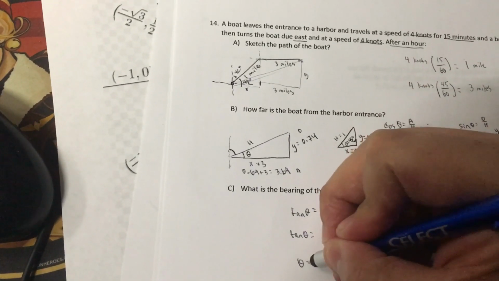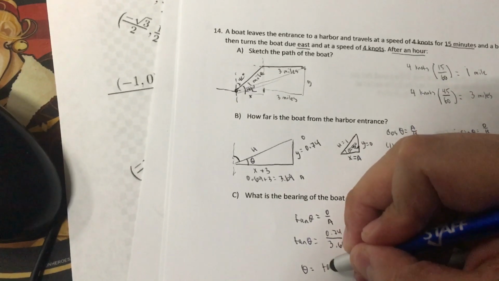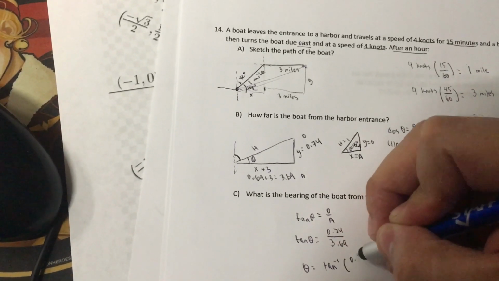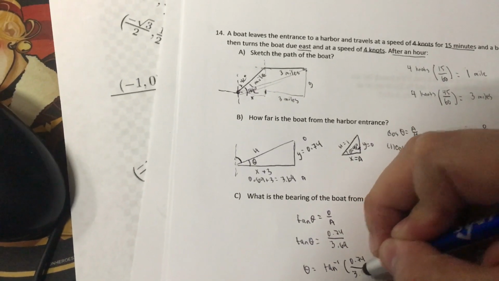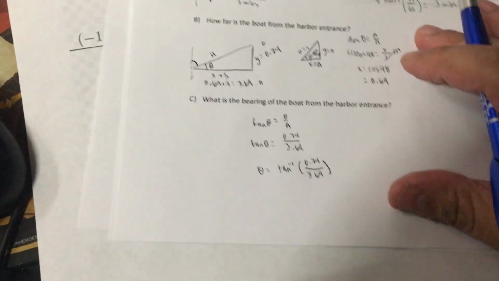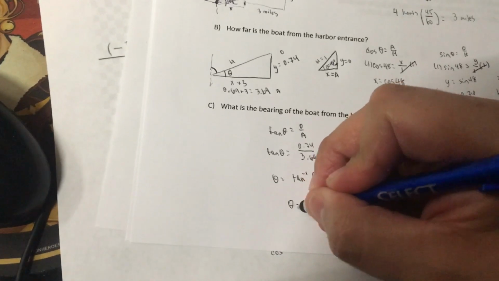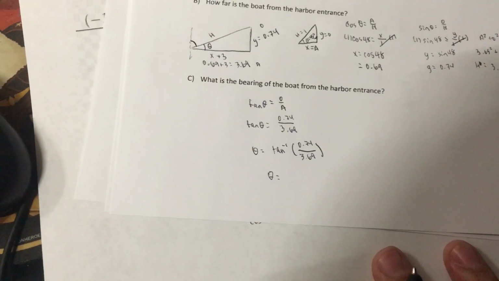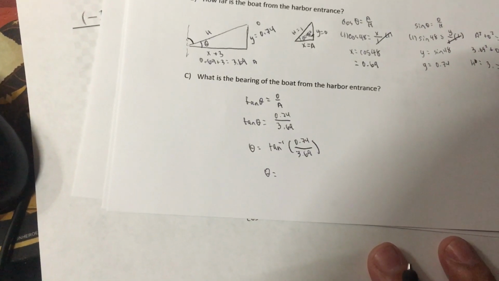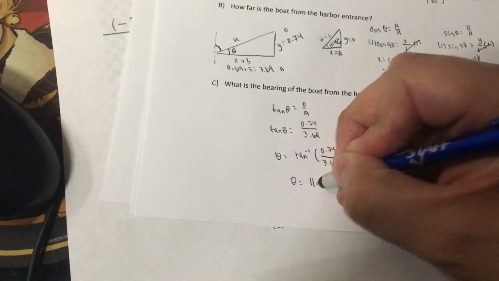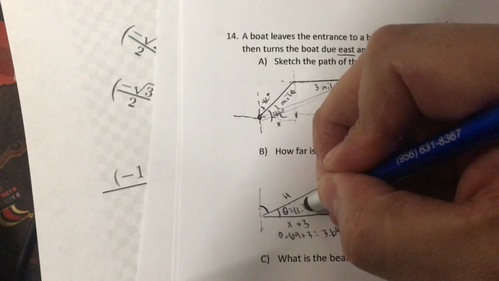So if I solve for theta, it is the inverse tangent of this ratio. When I solve that, my theta ends up being 11.3 degrees. So that means this theta right here is 11.3 degrees.